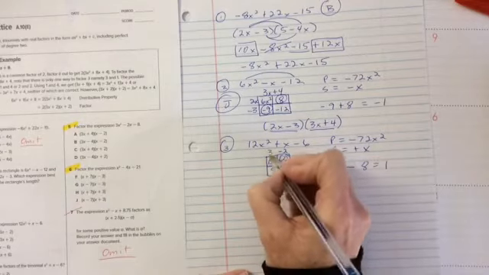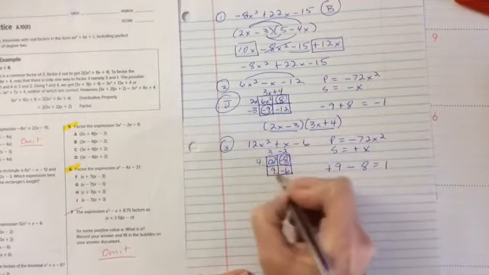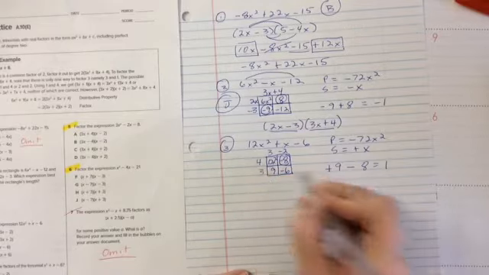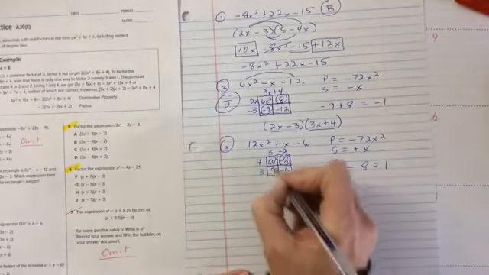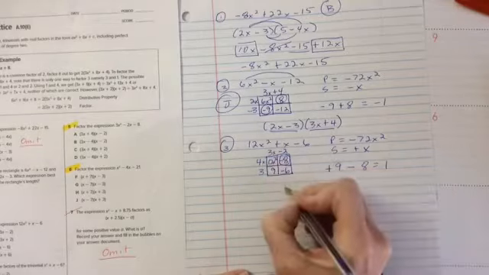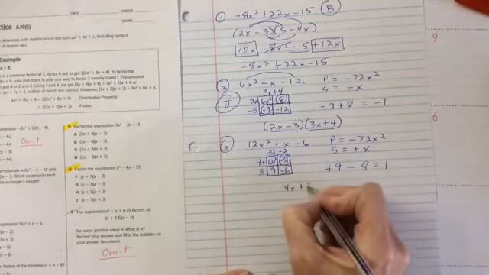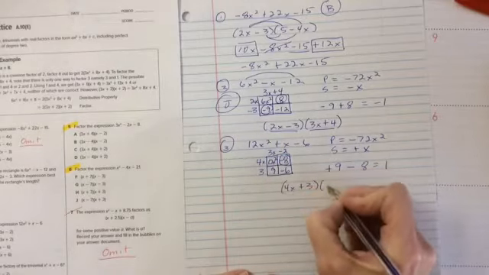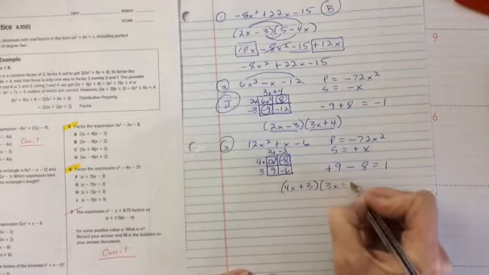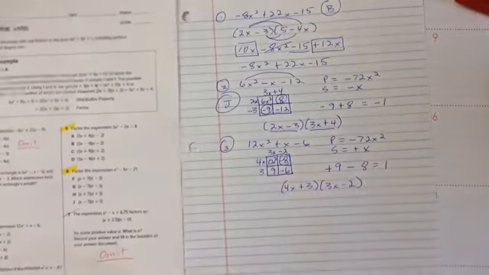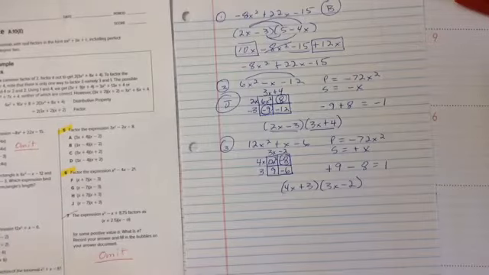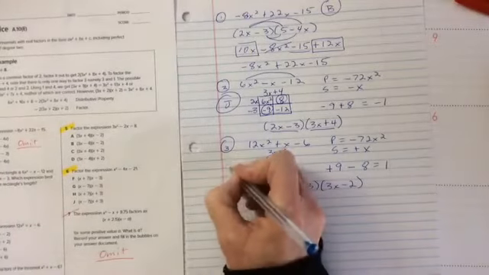This side will be a 3, this side will be a 4, and this side will also be a 3. So we know our answer is 4x plus 3 times 3x minus 2, so number 3 is A.